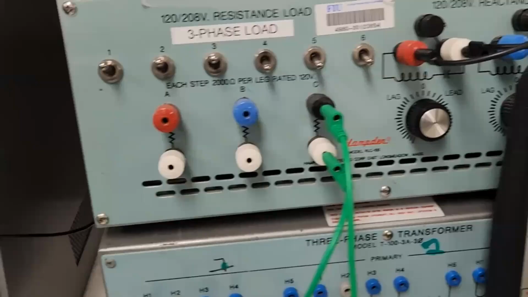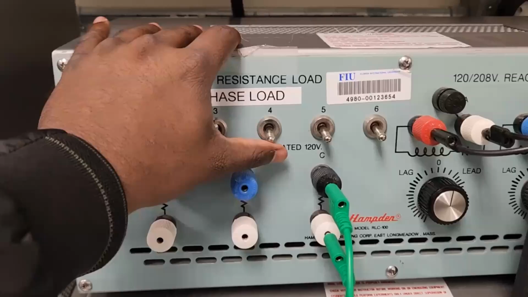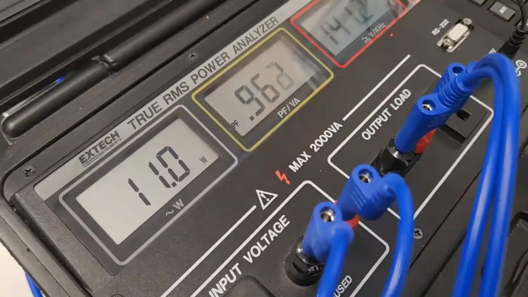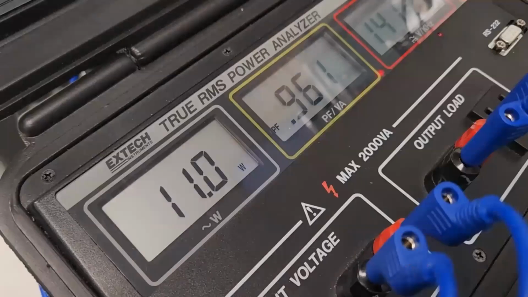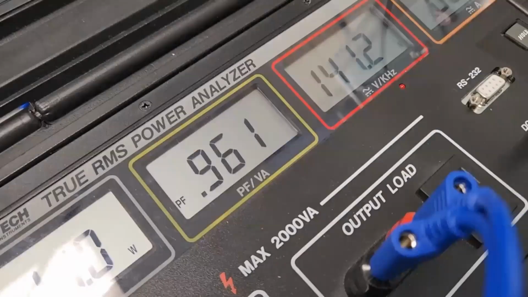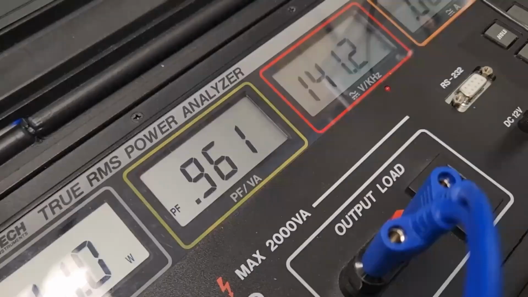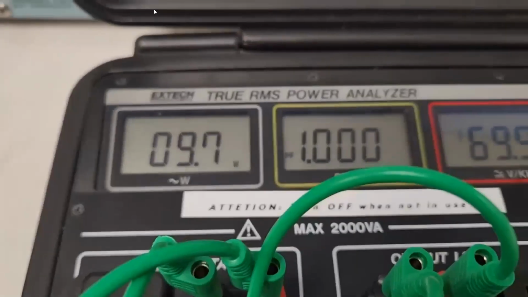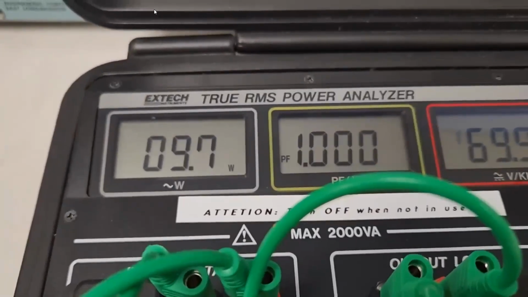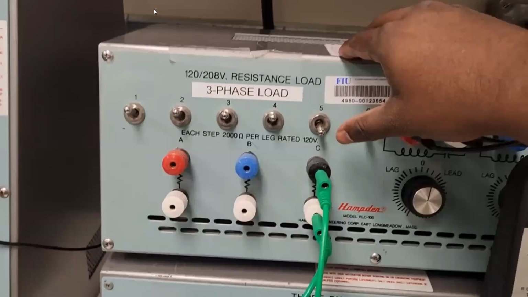Because this is a resistive load, we're going to increase it. For step number 4, the input power is 11 and power factor is 0.961, whereas output power is 9.7 and power factor is 1. We'll do the same.